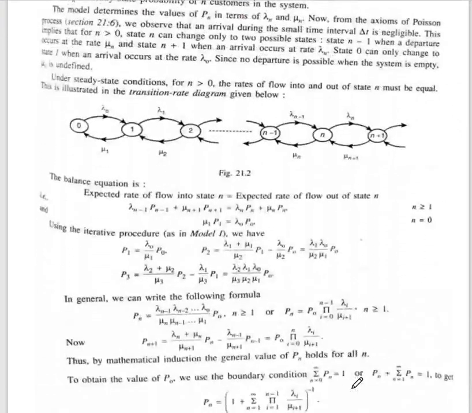Now we will see the difference equations, or we can say the balance equations, of model number 4.